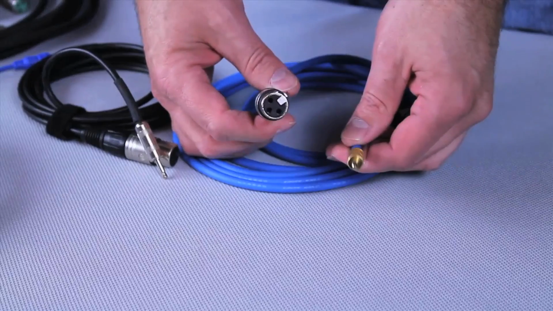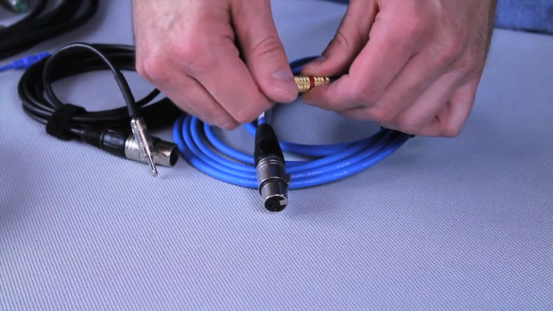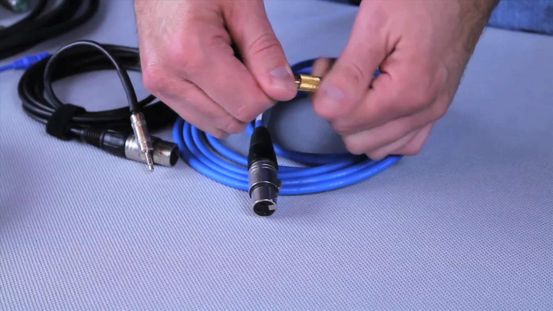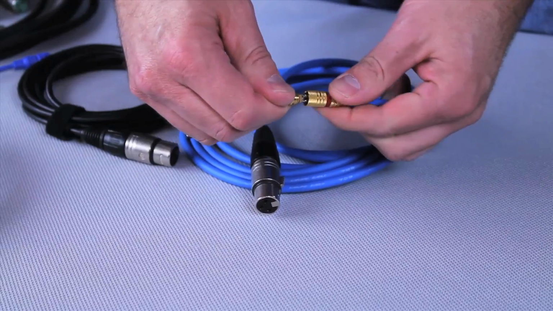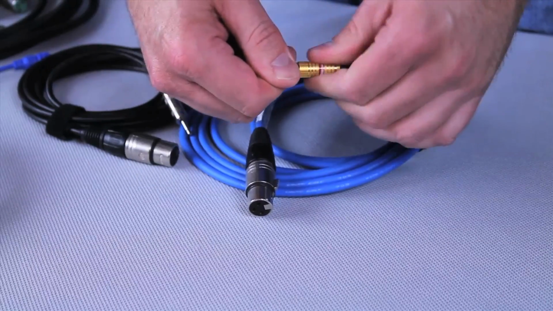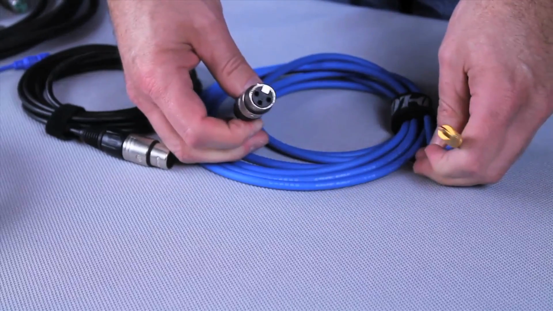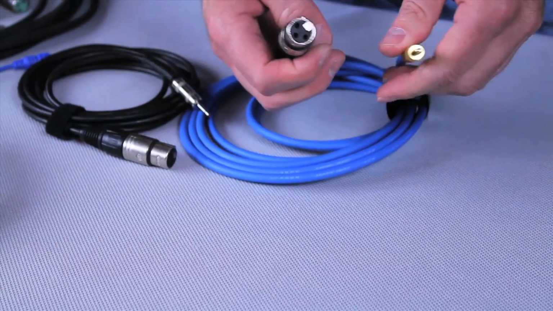This is the same thing, although on this one we've added some special circuitry. We've added a resistor in here to knock down the circuit even more, to bring it down to mic level in little recording devices.